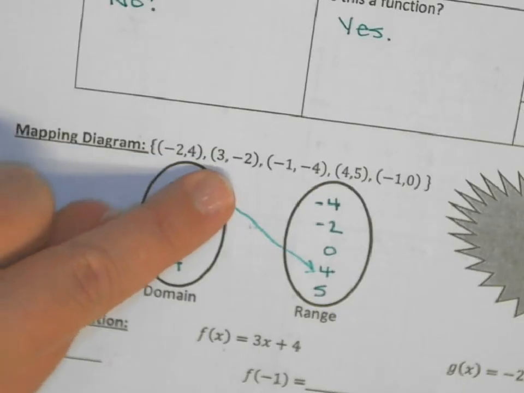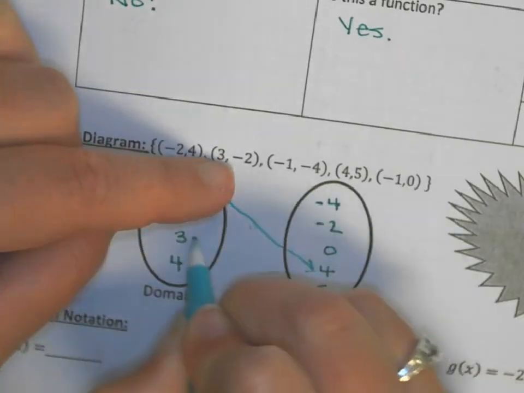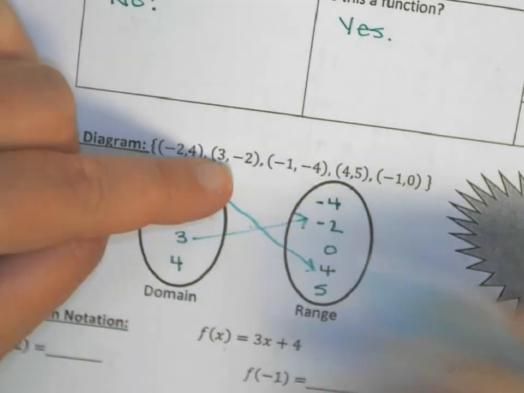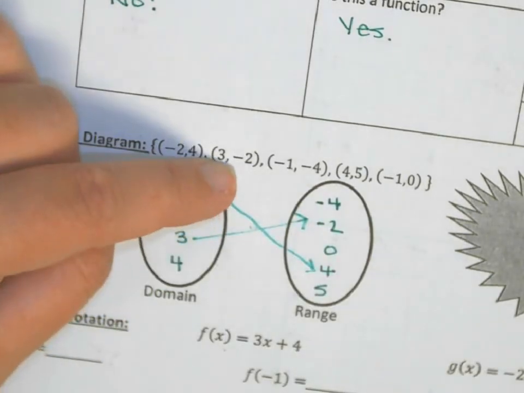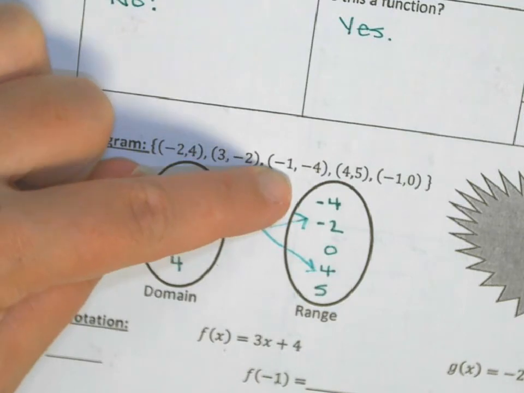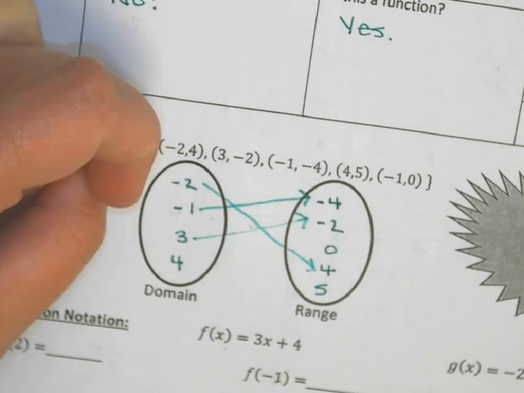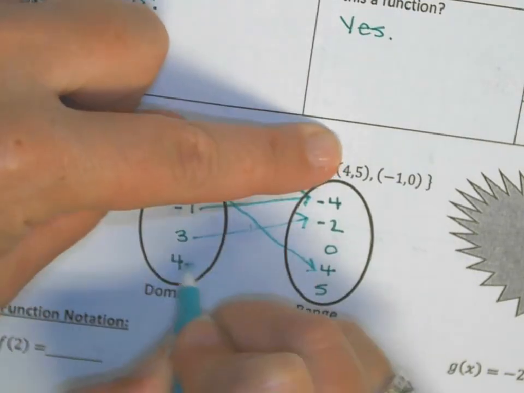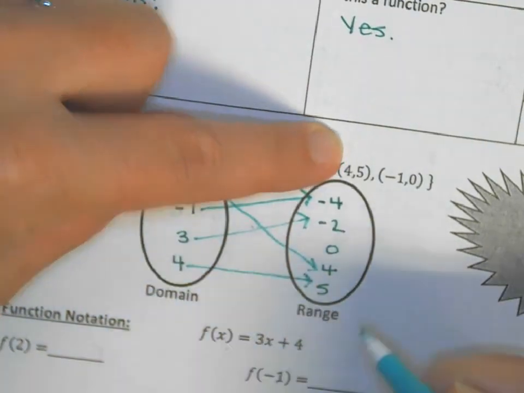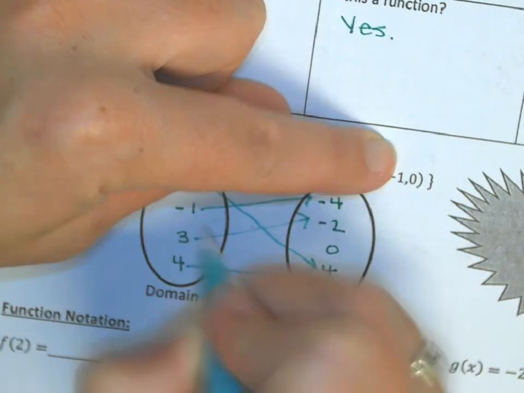3 gets mapped onto -2. So we're going to go from 3 to -2. So put your arrow towards the -2. -1 goes to -4. 4 is going to go to 5. And -1 is going to go to 0.